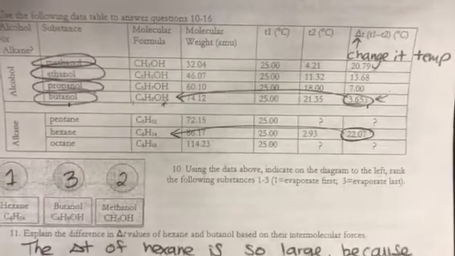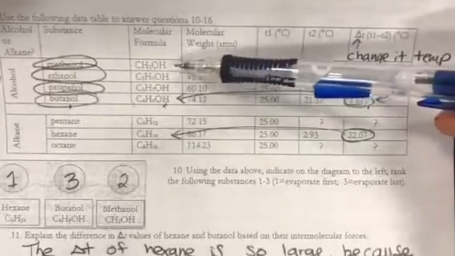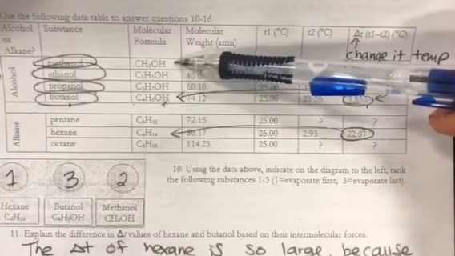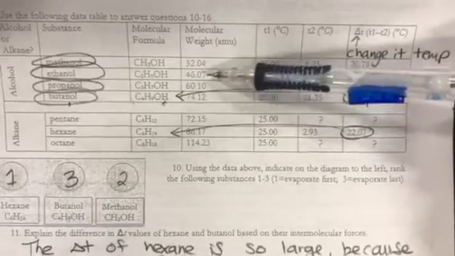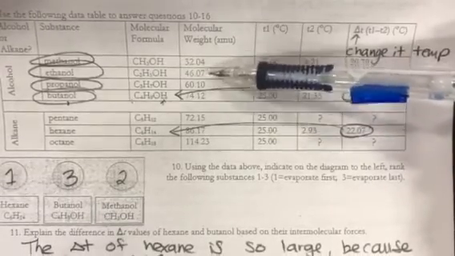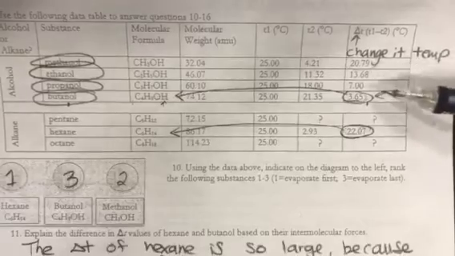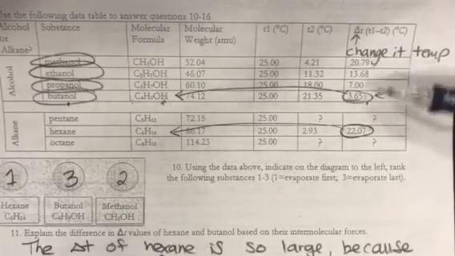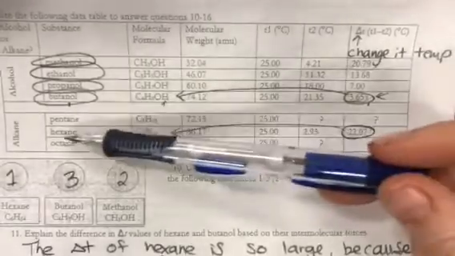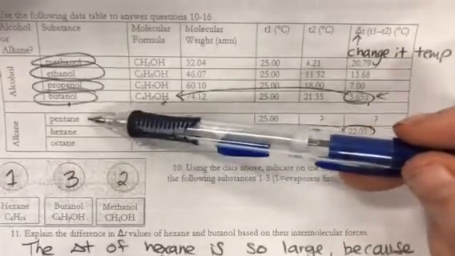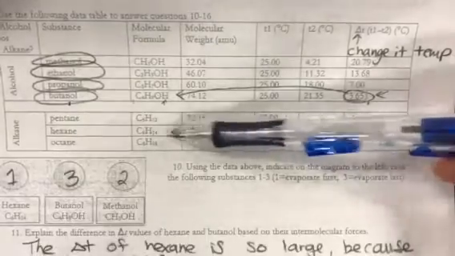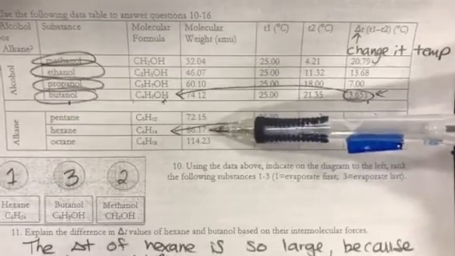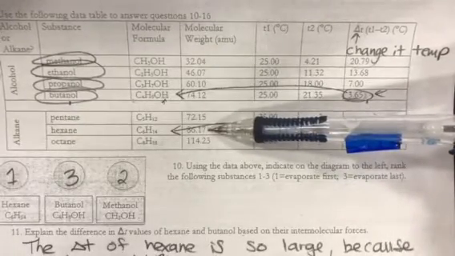As mentioned in class today, and also yesterday for A-Day folks, as you notice, the heavier the molecule is, the smaller your change in temperature is going to be. Hexane has a molecular weight of 86.17.